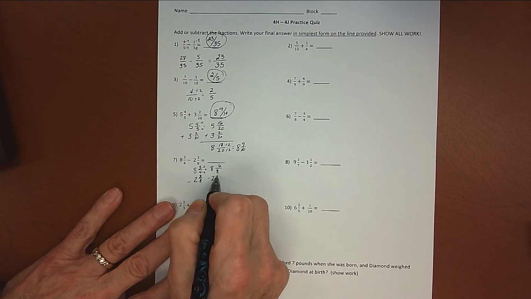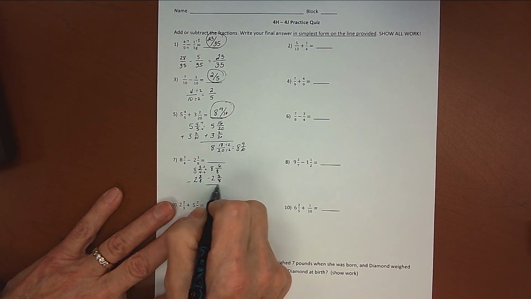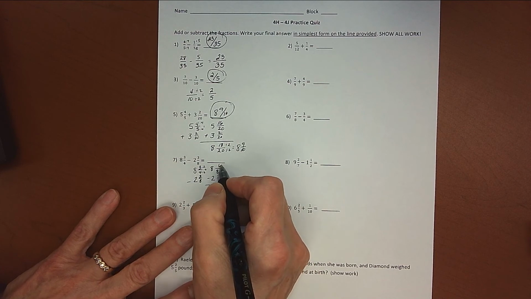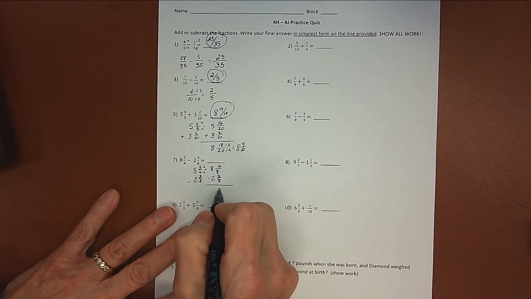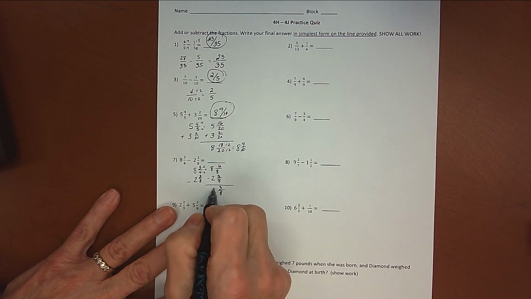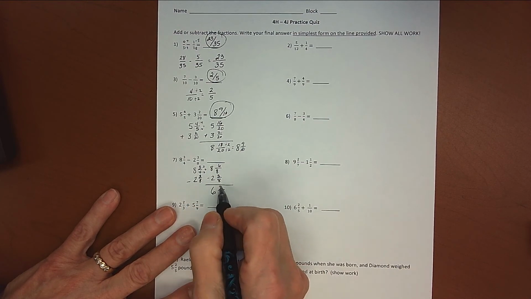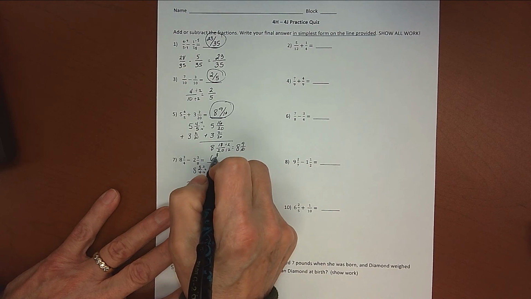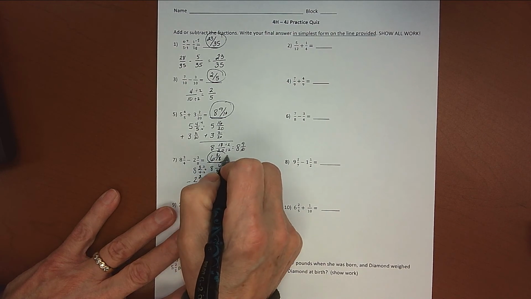We're subtracting 2 and 3/8. Subtract the fractions, subtract the 6 minus 3. Keep the denominator, and then 8 minus 2 is 6. This cannot be reduced, so my answer is 6 and 3/8.